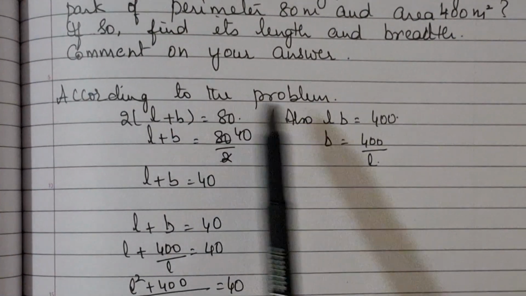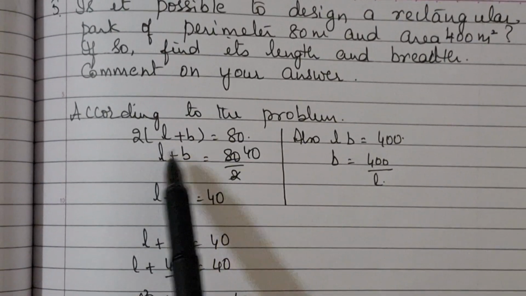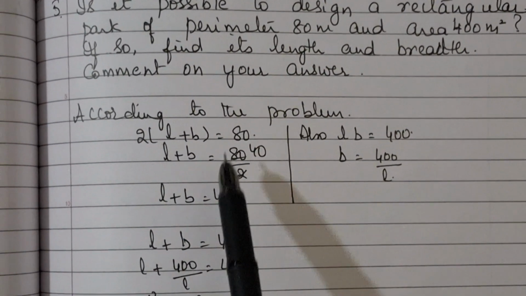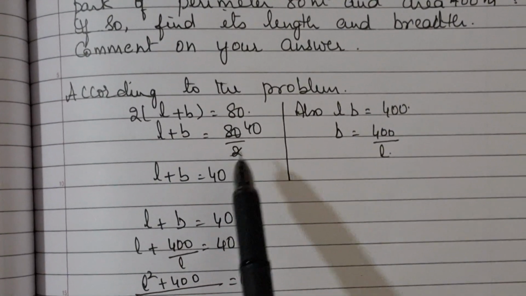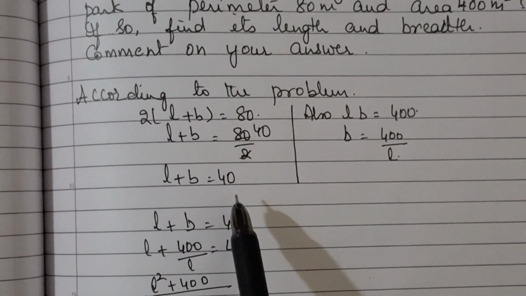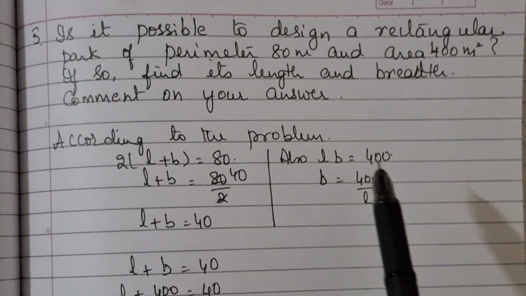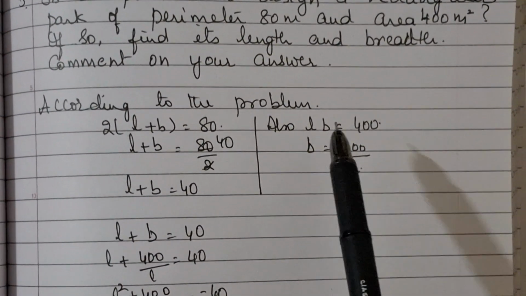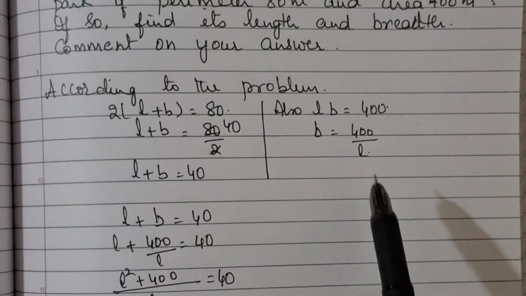So according to the problem, perimeter is 2 into L plus B is 80. They have given a perimeter 80. So L plus B is 80 by 2. I send this 2 here, that is L plus B is 40. And also what they have given is area, that is L into B is 400. So what is B? I sent L here, 400 by L.